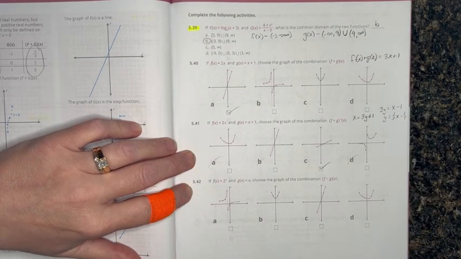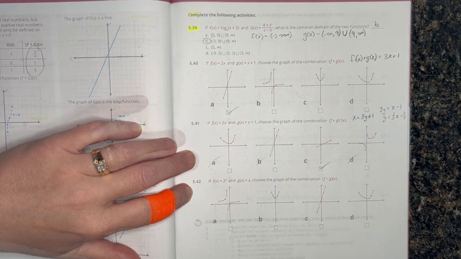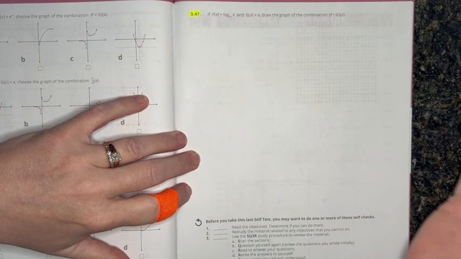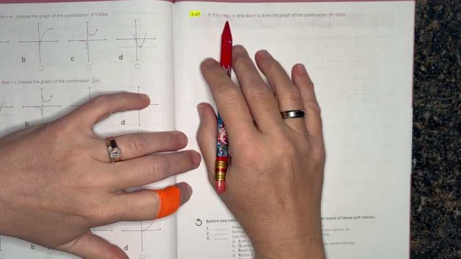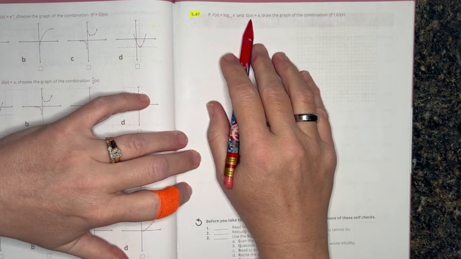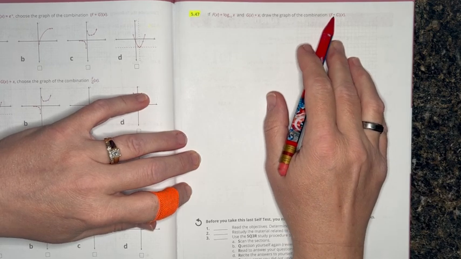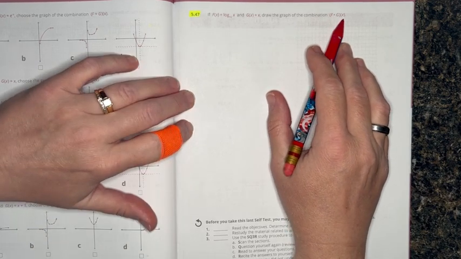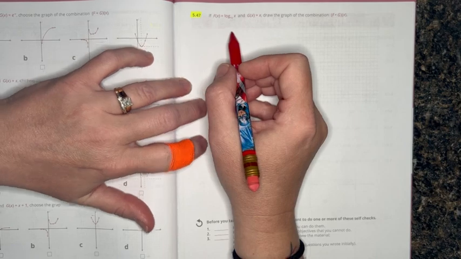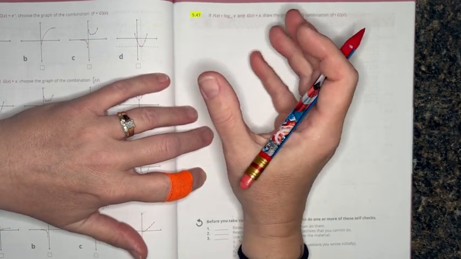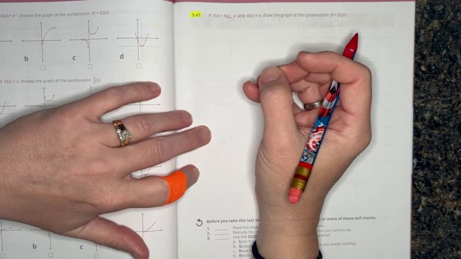Let's turn the page though and look at one problem we can actually work together. All right, so we're going to look at problem 47 together, and it reads, if f of x equals log base 10 of x and g of x equals x, draw the graph of the combination f times g of x. So we're multiplying these together. That is somewhat easier said than done, right?